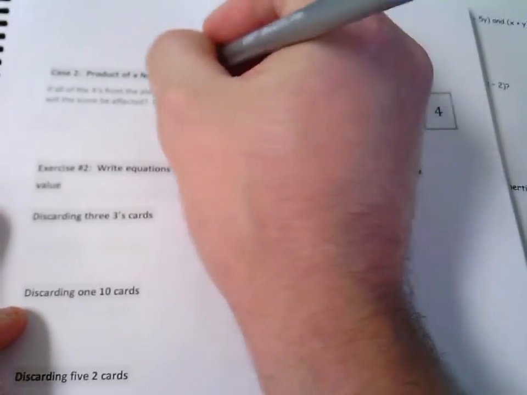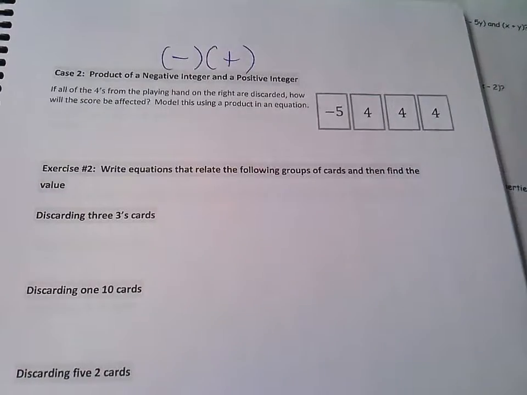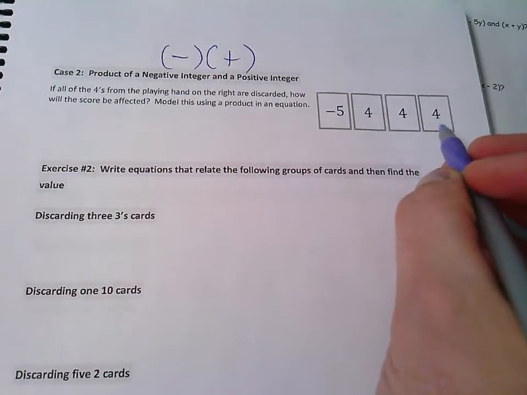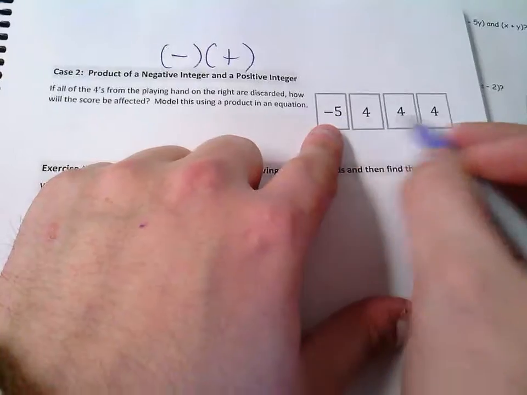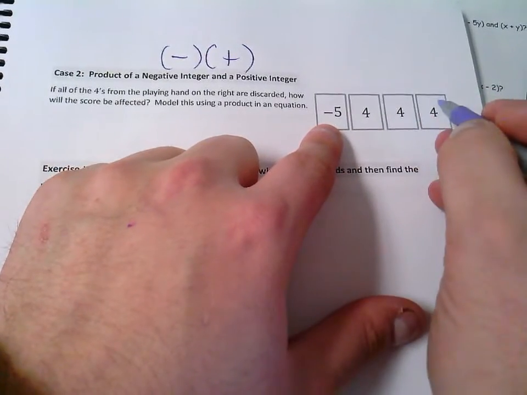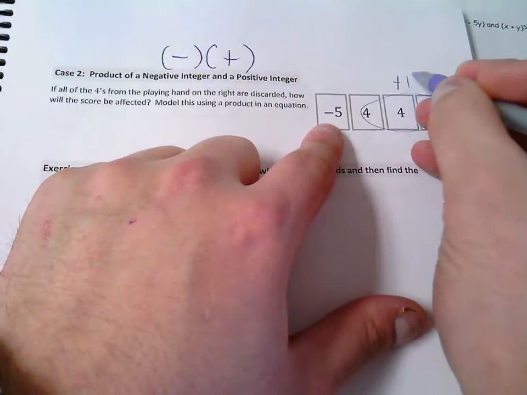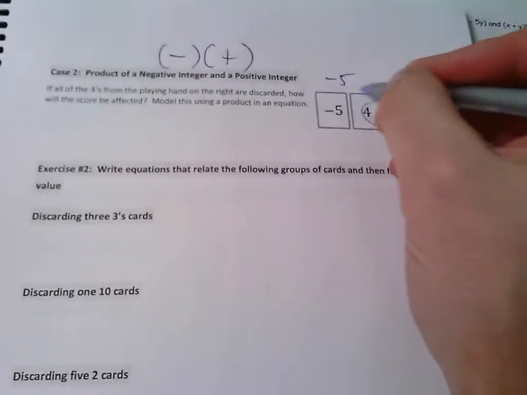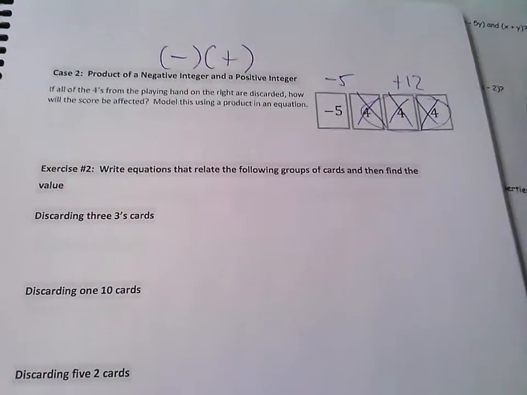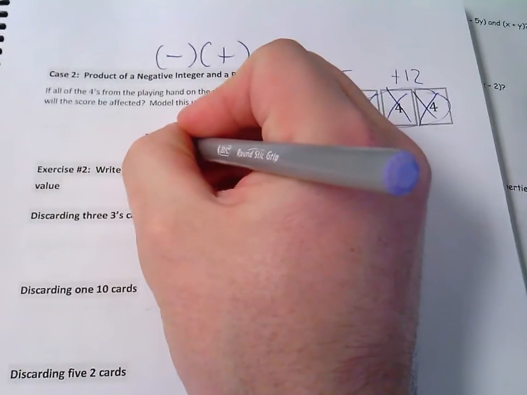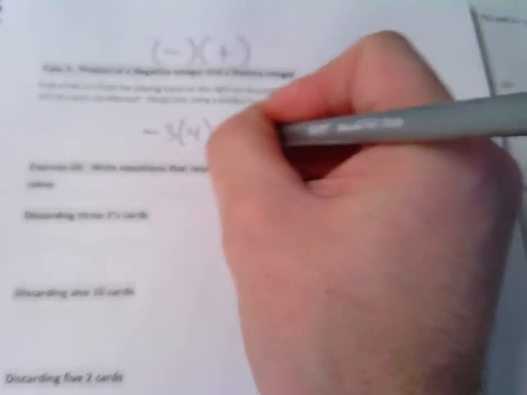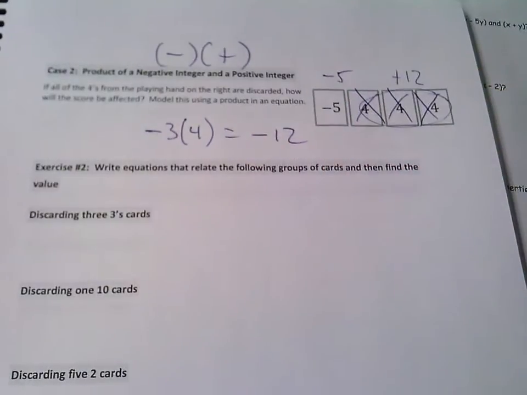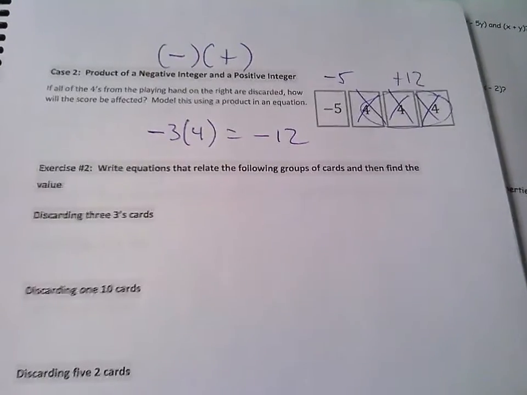Next page. Product of a negative number times a positive number. Okay. Suppose we have the integer card game, and we had these 4 cards. Okay. These 3 together equal 12. This one is negative 5. And if I get rid of these, okay, that would be modeled by discarding 3 positive 4 cards. If I get rid of a positive card, my value will drop, and it'll drop by 12. Right?